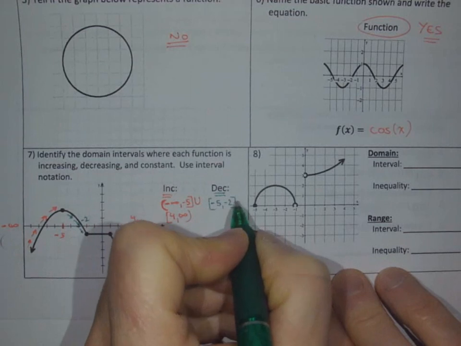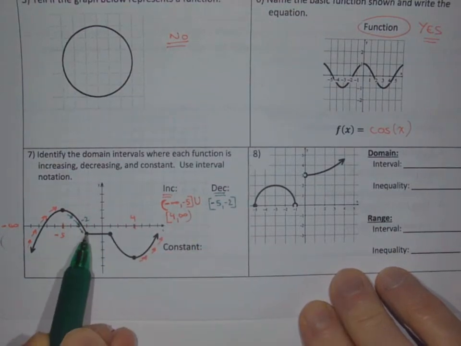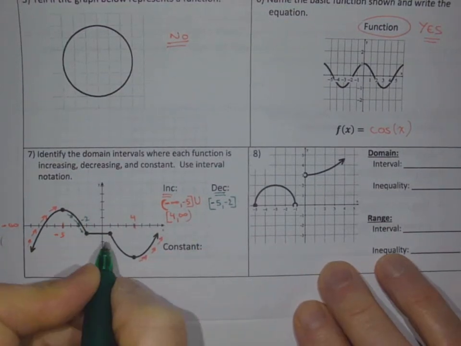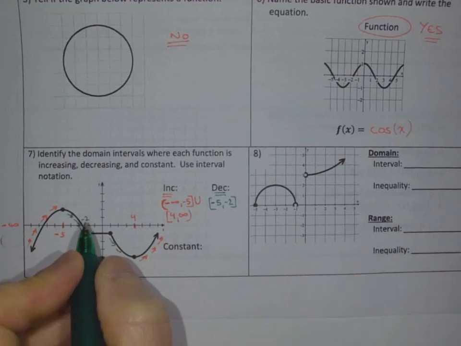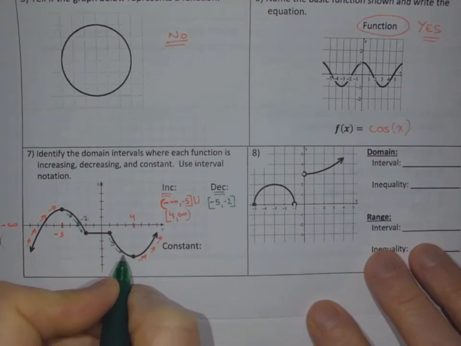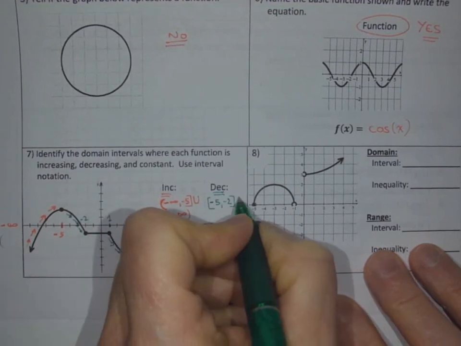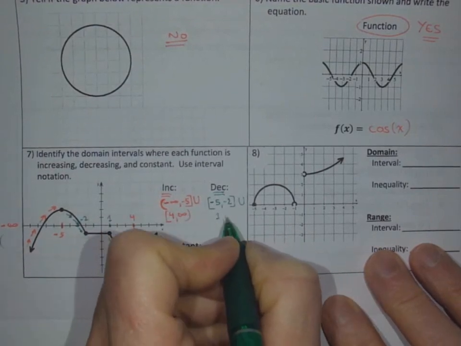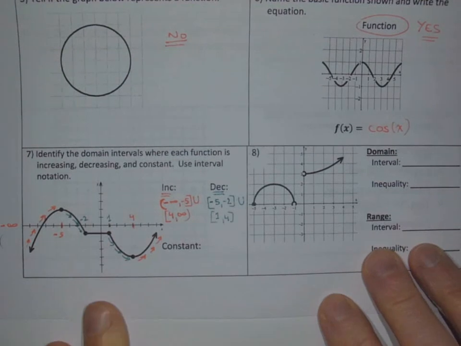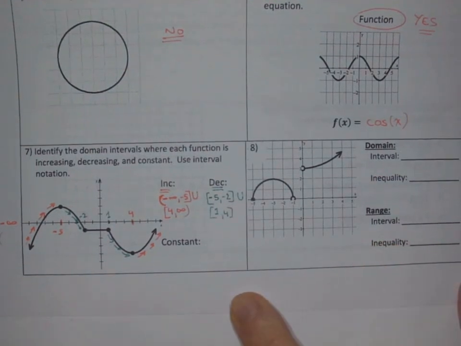And then we have to decide if that's the only place. So then we're constant, and then we're decreasing again, right? Decreasing, decreasing, decreasing all the way to 4, and it starts right there at 1. So decreasing from 1 to 4. I don't have any infinities here, so I can put my brackets.